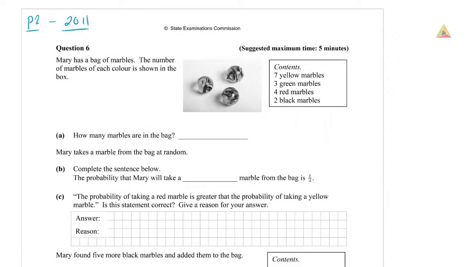So we'll look at question 6 here. Mary has a bag of marbles and the number of marbles of each colour is shown in the box. So we have 7 yellow marbles, 3 green marbles, 4 red marbles and 2 black marbles. So first of all, how many marbles are in the bag? In order to get that, we add 7 plus 3 plus 4 plus 2. You can put that straight into the calculator and you will get 16 marbles in total.